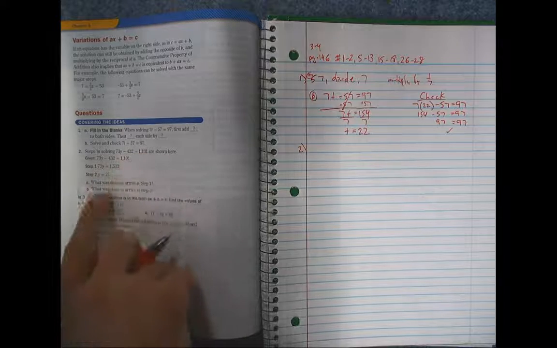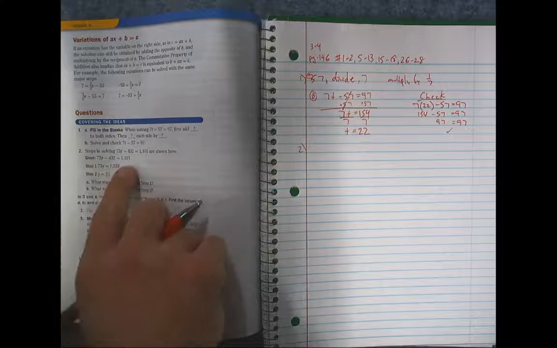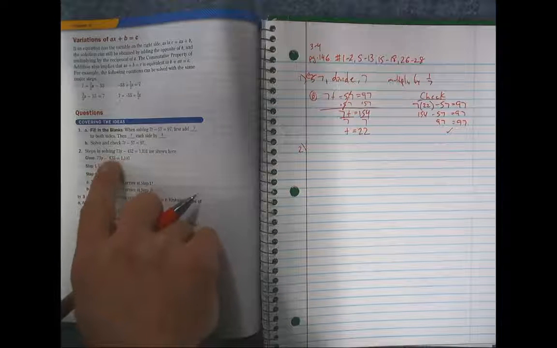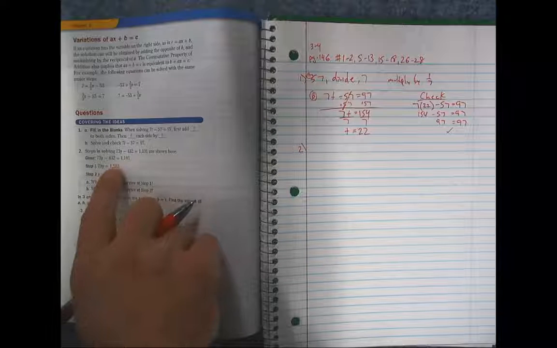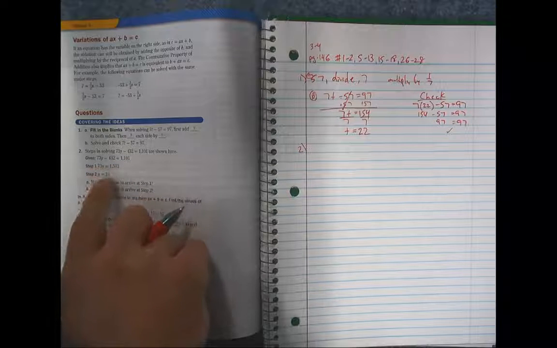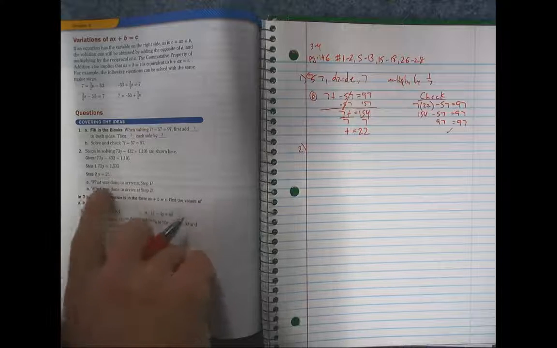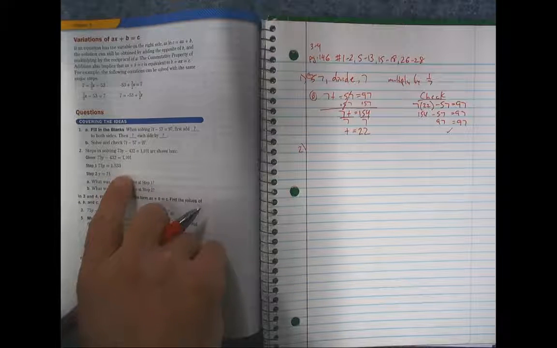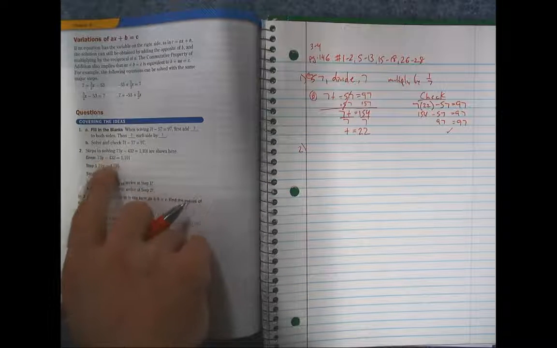So the steps are shown here. We started out with this equation. The minus 432 disappeared. The number on the right changed. Then the 73 disappeared, and the number on the right changed with the final answer. So what was done to arrive at step 1? So we went from here with the minus 432. It disappeared. So they got rid of this.